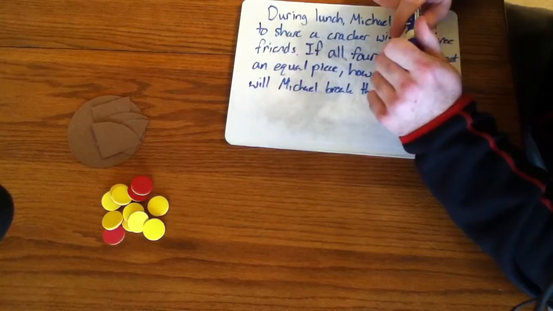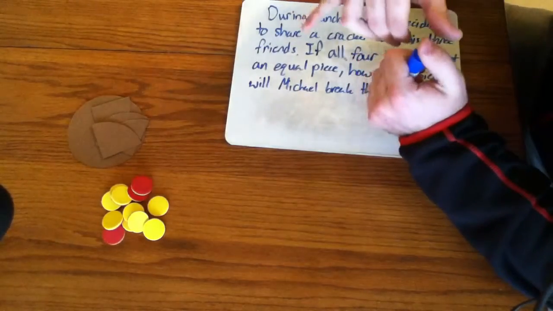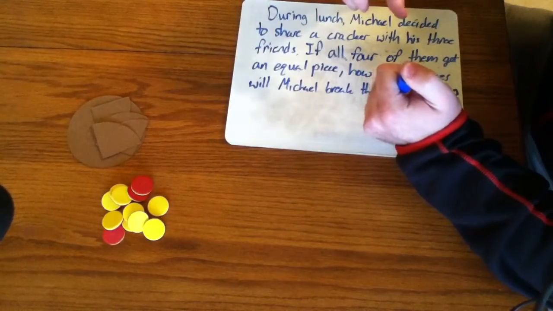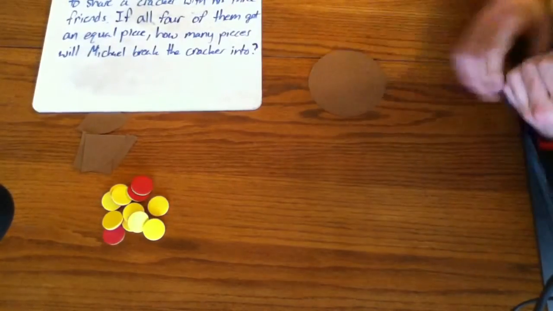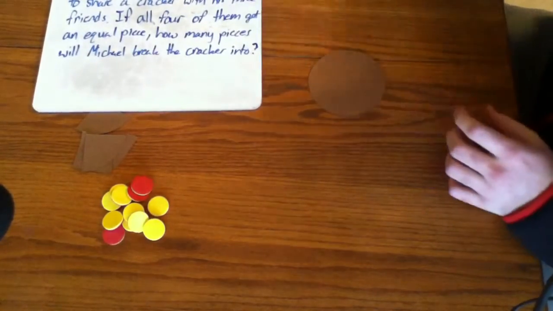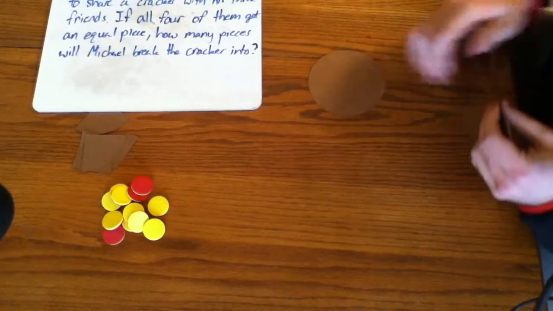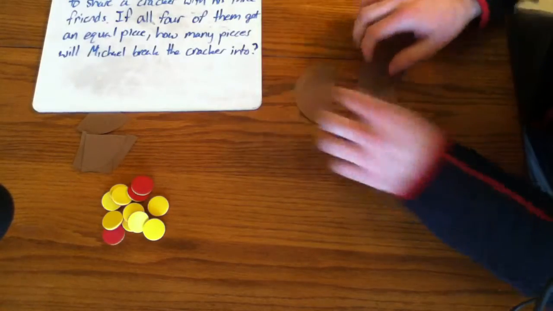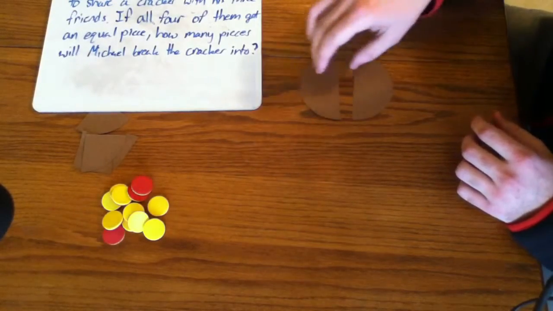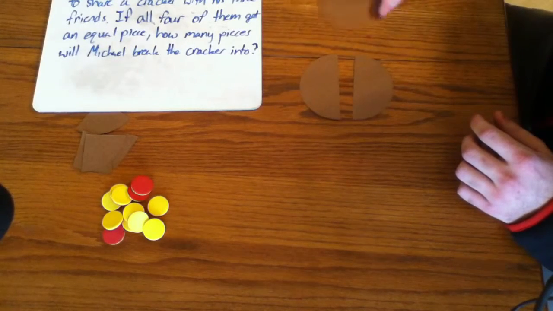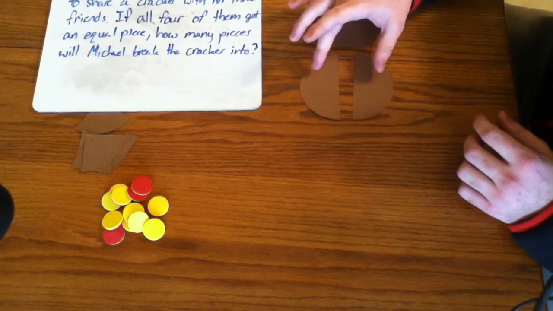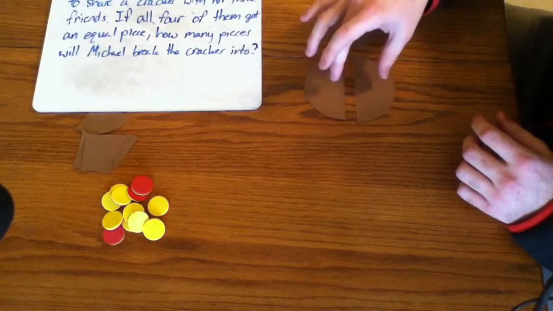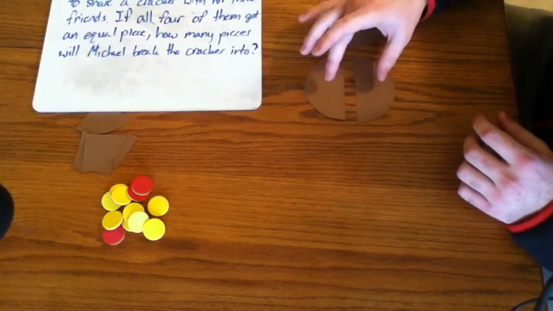So fractions can be thought of as breaking a whole into equal pieces. If I have this whole, this one circle represents my whole, and if I wanted to divide it in half, I would have these two parts. Each half is an equal piece, and they're parts of one whole. So one whole can be divided into equal pieces, and in this example it's two equal pieces because I took my whole and divided it in half.